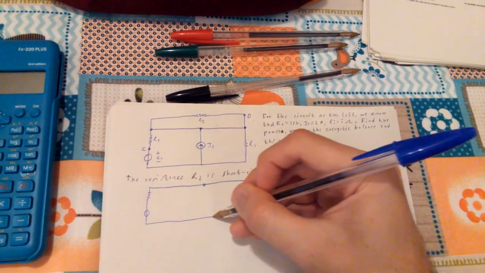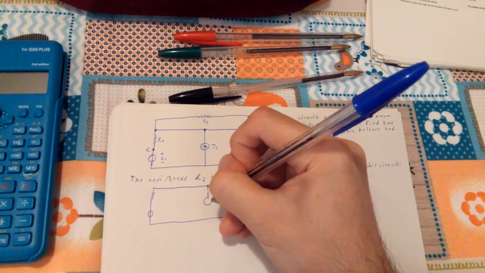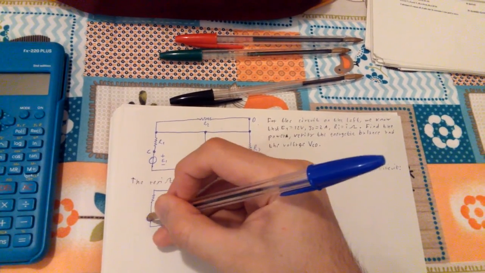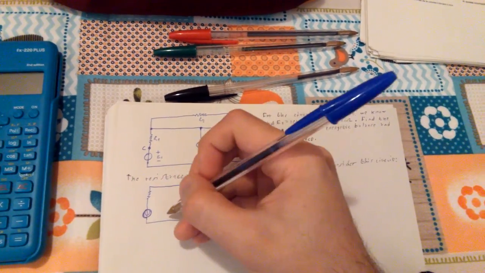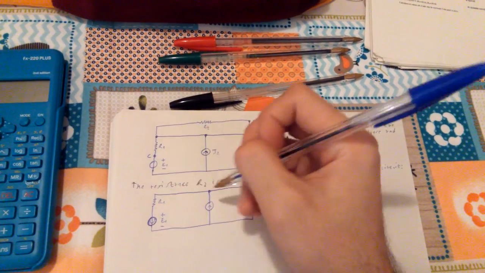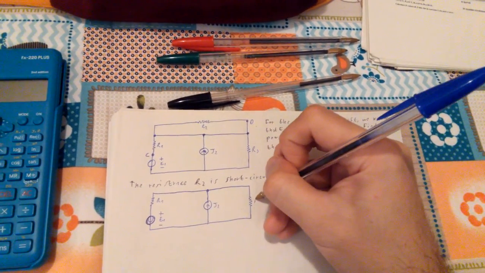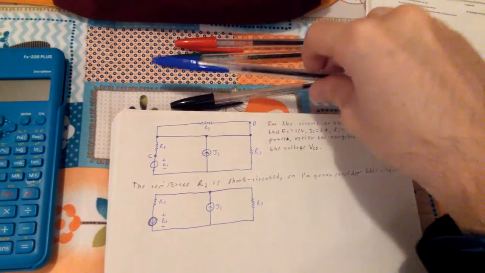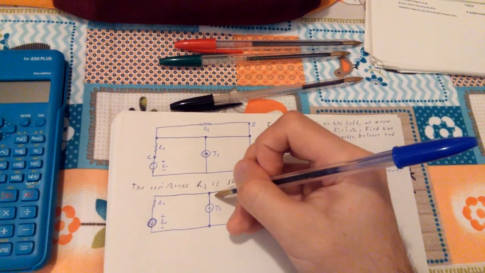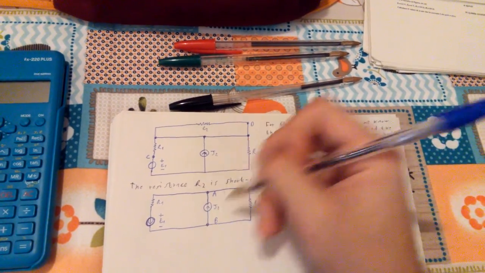Everything is connected down here, and here we have the current generator connected down here. I should have made this one a little bit bigger, it doesn't matter anyway. E1, R1, J2, R3. Then I'm gonna call those 2 points A and B. So this one is A, this one is B.